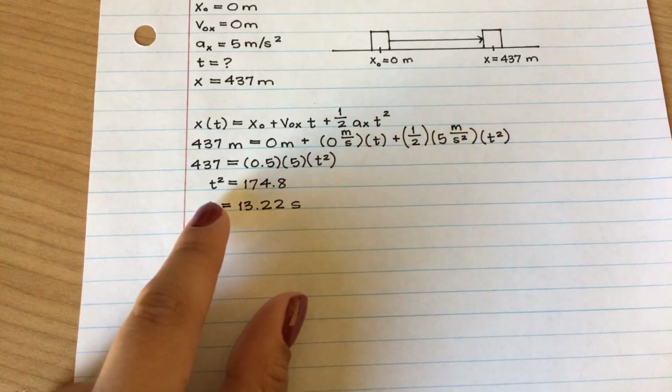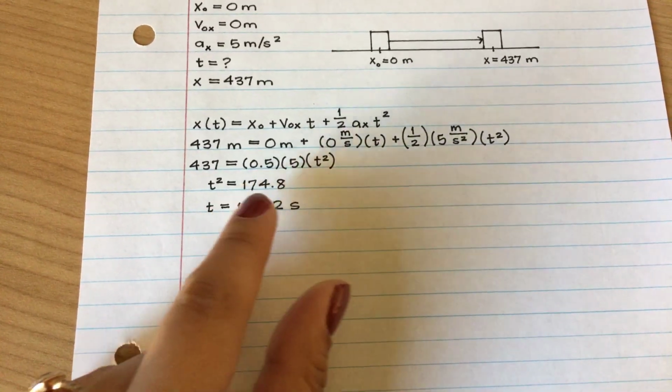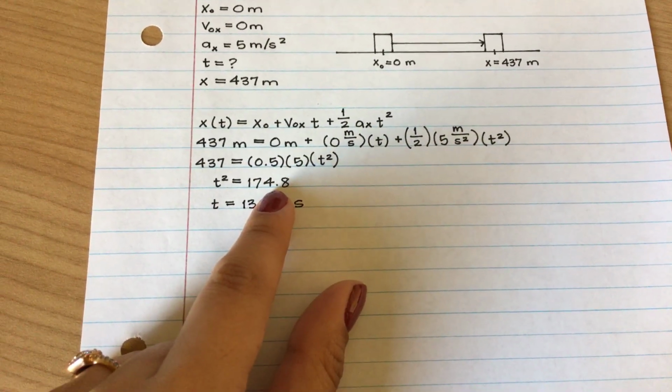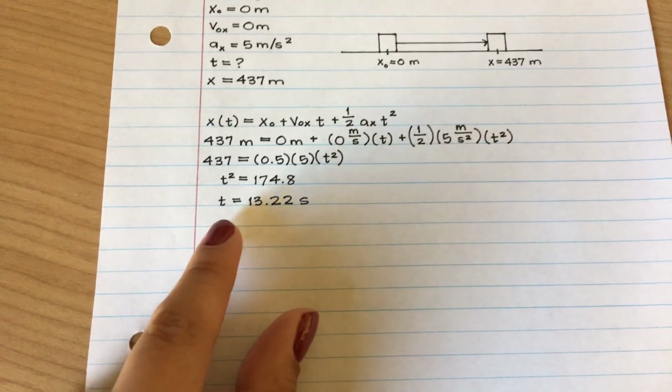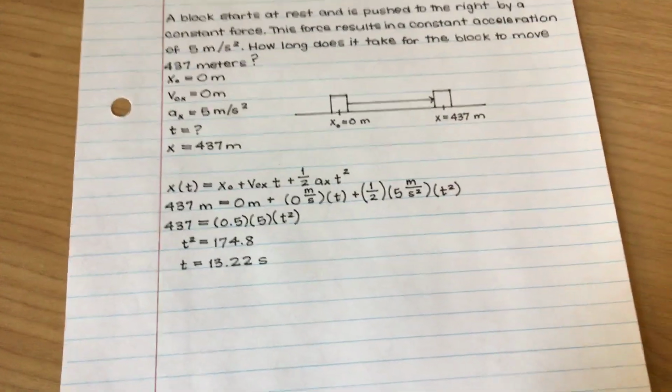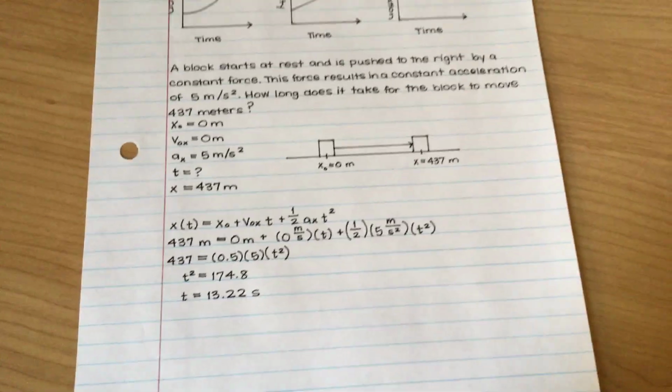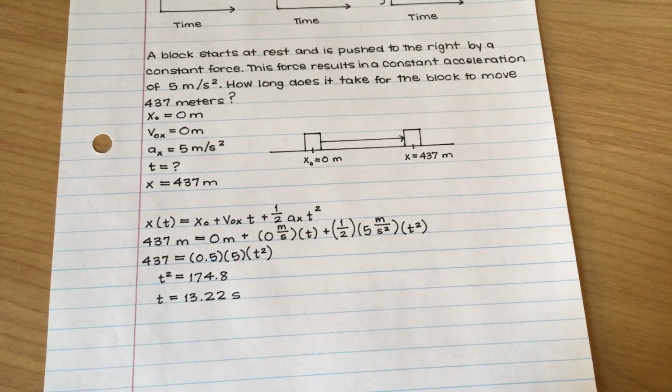When you solve this algebraically, you get time squared of 174.8 seconds squared and time of 13.22 seconds. So that's how long it would take for this block to move 437 meters.